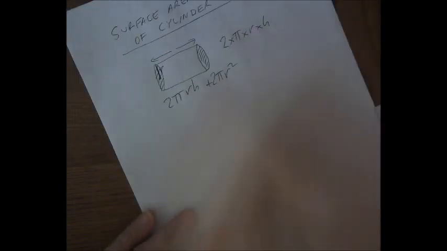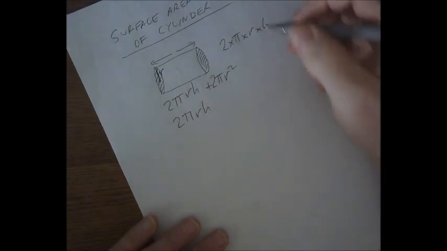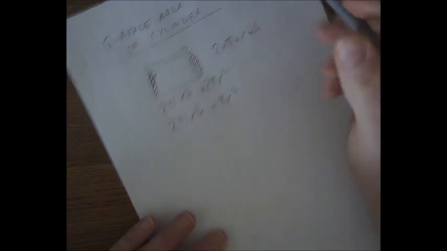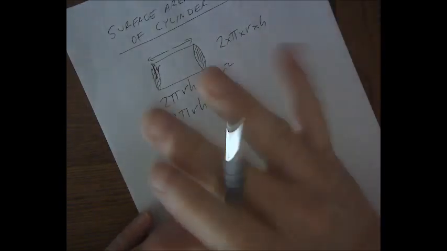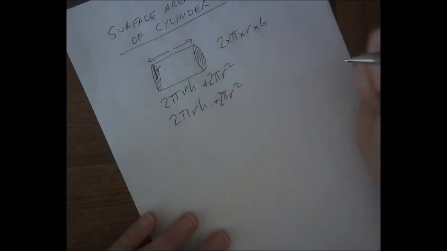So I'll just say the formulas again. If it's an open cylinder, it's 2 pi r h. If it's a can, open at one end but not the other, it's 2 pi r h plus pi r squared. And if it's a solid cylinder, the surface area is 2 pi r h plus 2 pi r squared. So that's 3 formulas for 3 different situations.